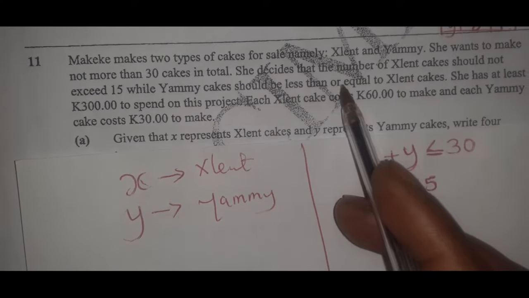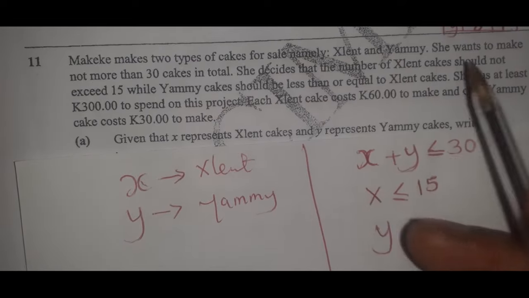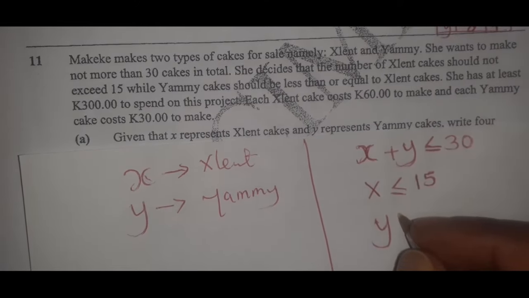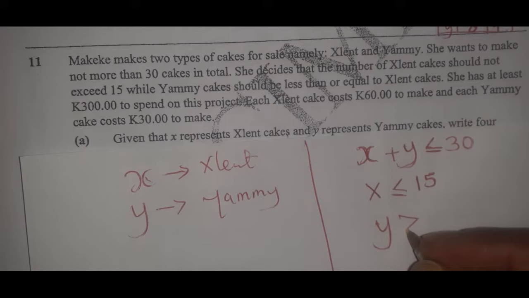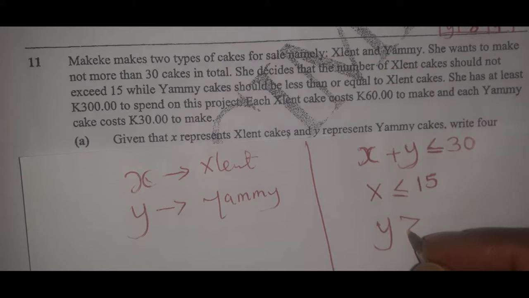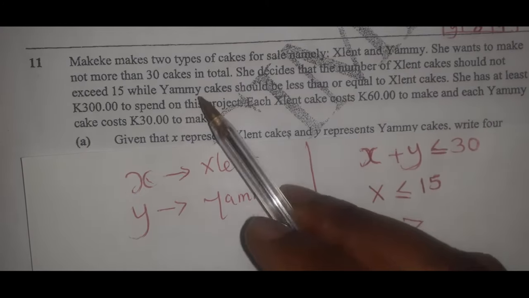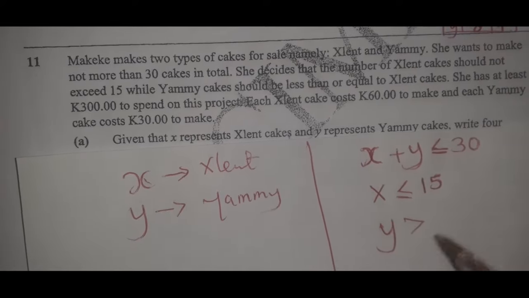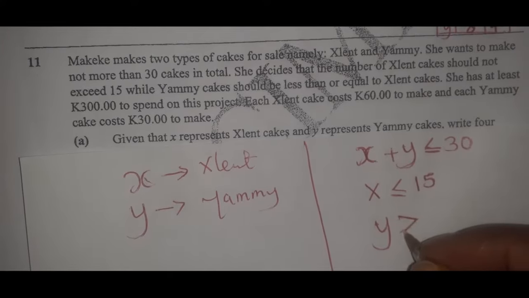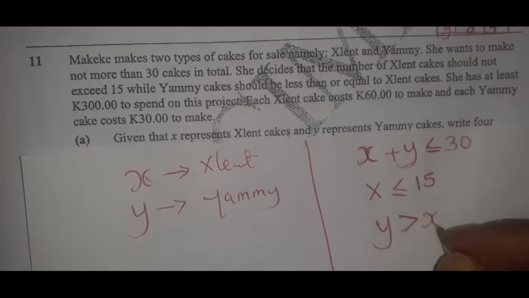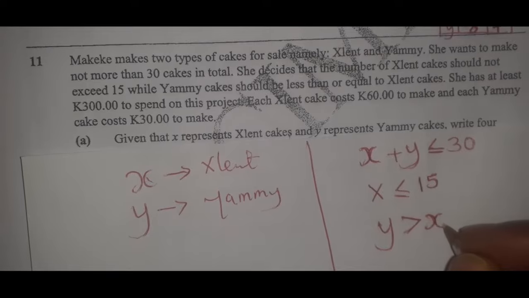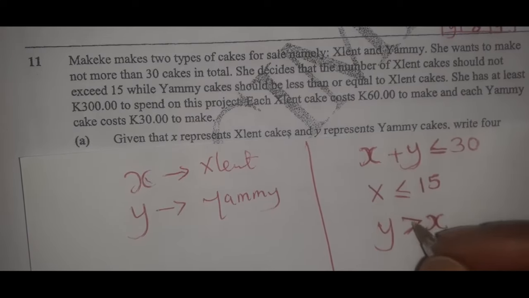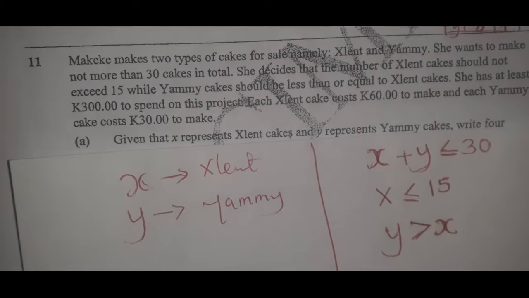It should not be less than or equal to, so what is it going to be? It should be greater than, isn't it? Are we together? Yummy cakes should not be less than or equal to, so it means it should be greater than excellent cakes. So straight away it means it should be greater than.